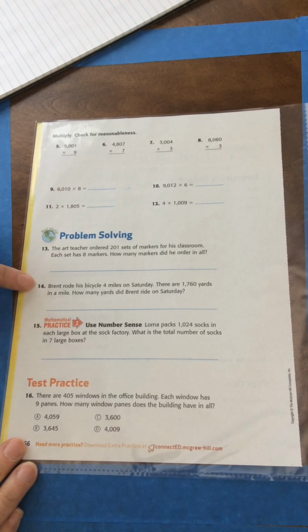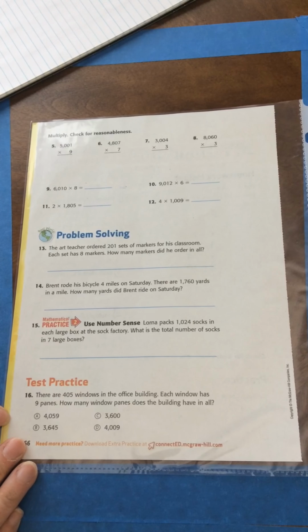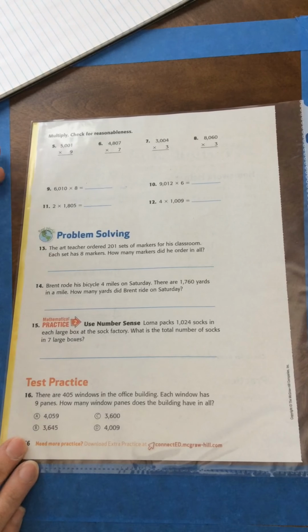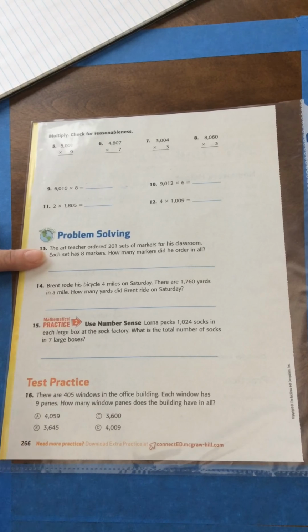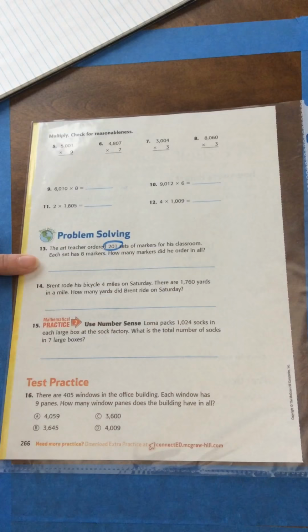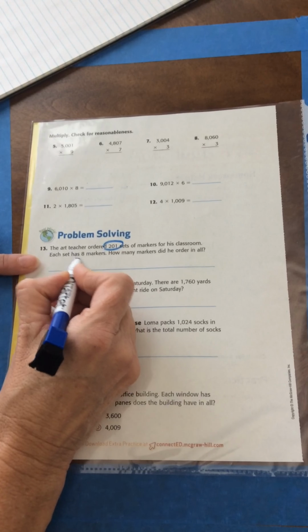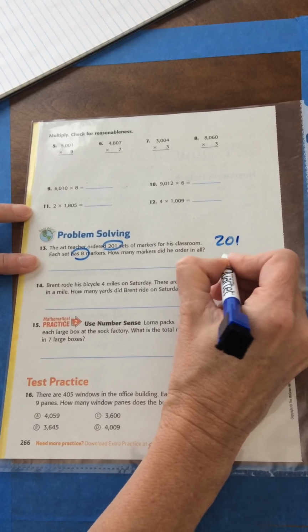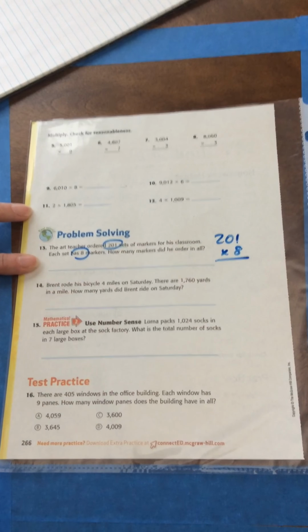Okay. Then we have 3 word problems and a practice problem. Remember, don't get freaked out about word problems. We have 201 sets of markers, and each set has 8, so you're just multiplying 201 times 8. Okay?